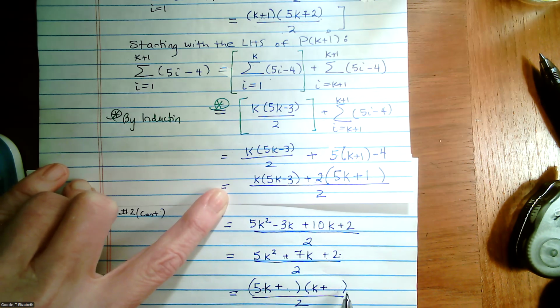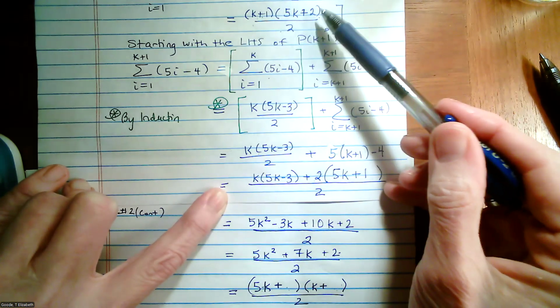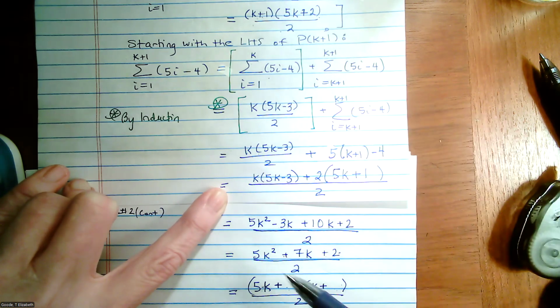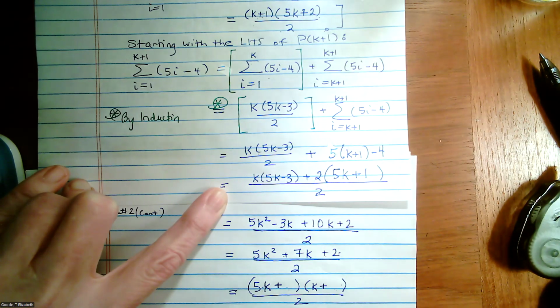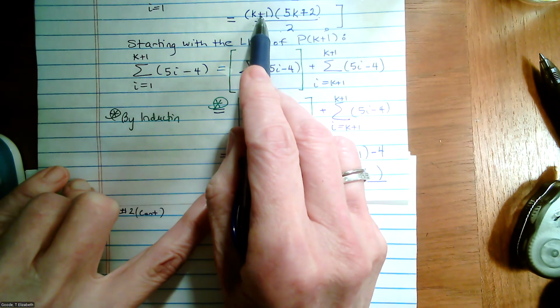But you can always check your factorization by doing the distribution and seeing if you get this, right? Oh, okay. See what I mean? Knowing that you need this can really help you if you have trouble factoring. One of the factors is going to be k plus 1.